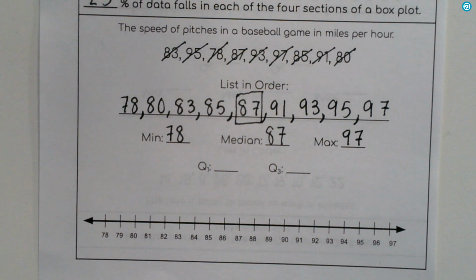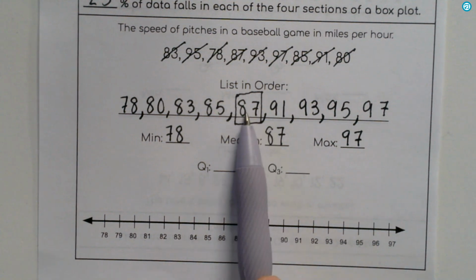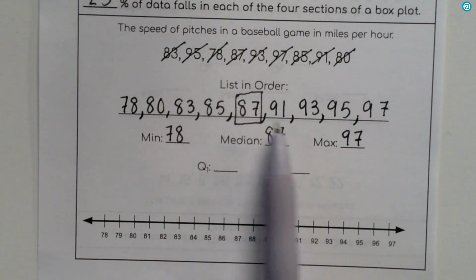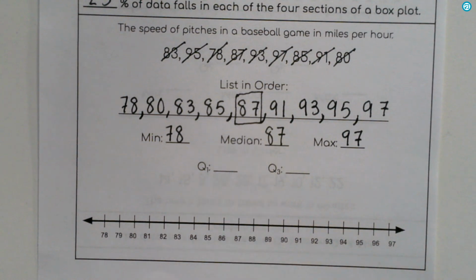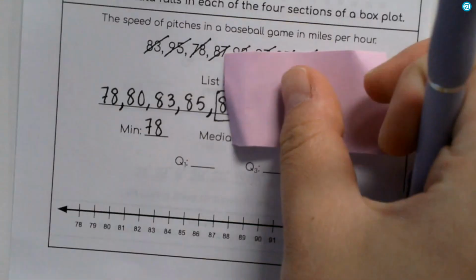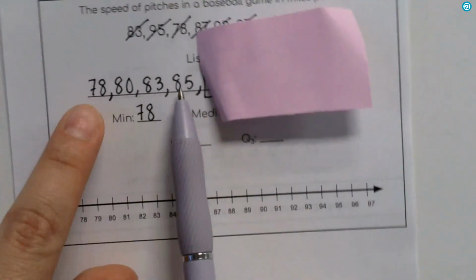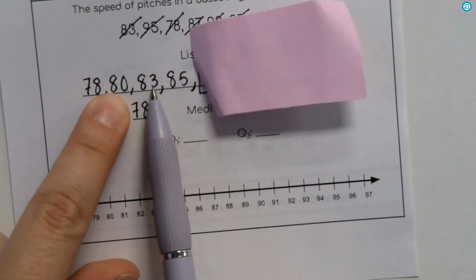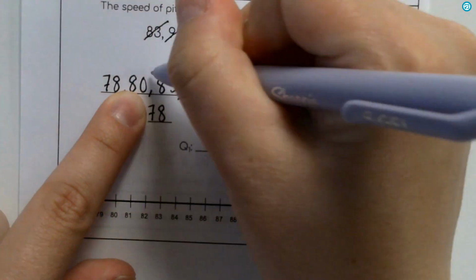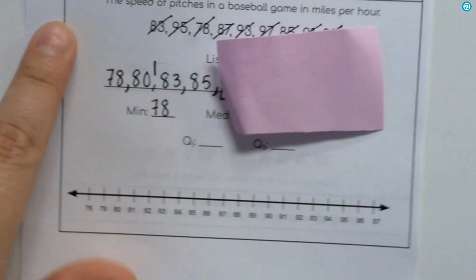Okay. Then, here's the tricky part, here's the newer part, is our quartiles. We are going to look only at the lower half of our data. If you have a median that's right in the middle, do not include it. It's not in the lower half or the upper half. So I'm going to look just at the lower half of my data. So just at these 4 numbers, I've got 1, 2. So my median is going to be in between 80 and 83.